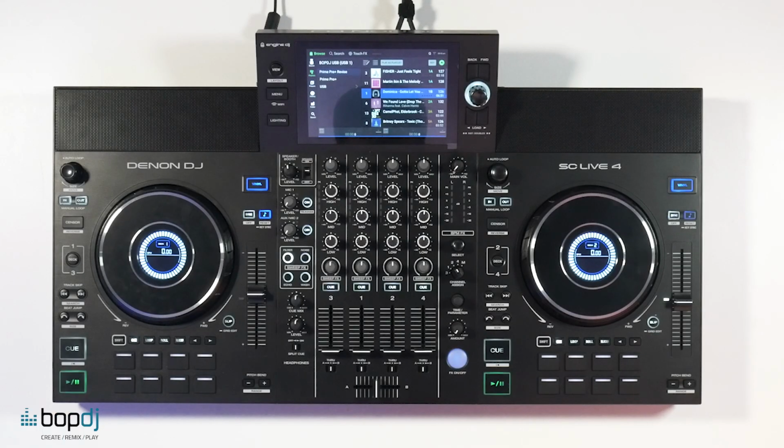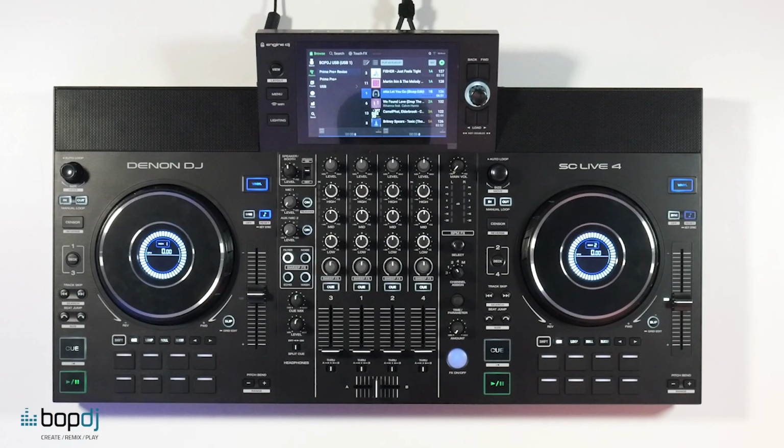The latest installment of Engine DJ has two distinct elements: the operating system, which you can find on your all-in-one unit or controller, and also the desktop version. In this video, we're going to deep dive into both of them extensively, so you have a thorough understanding of what to expect when you load up your device.